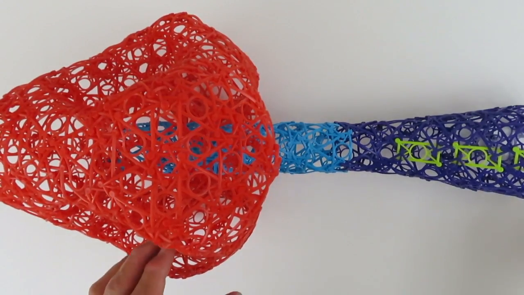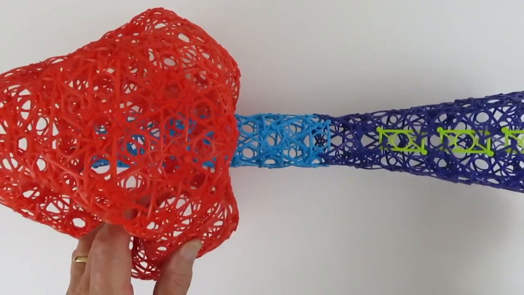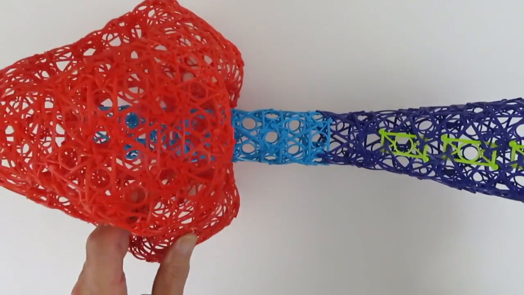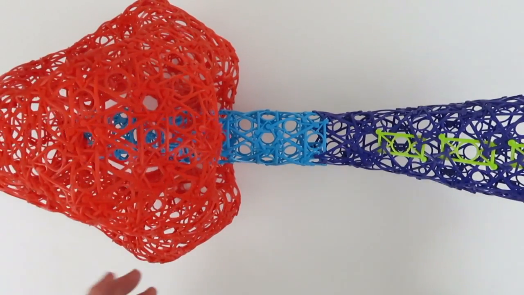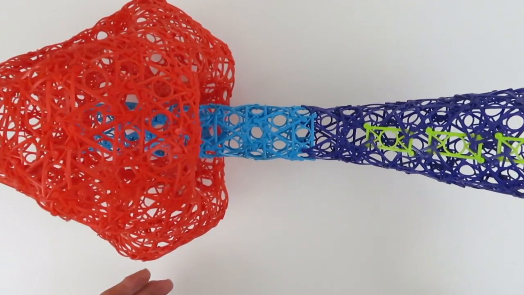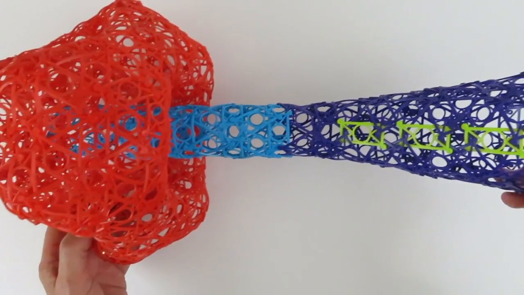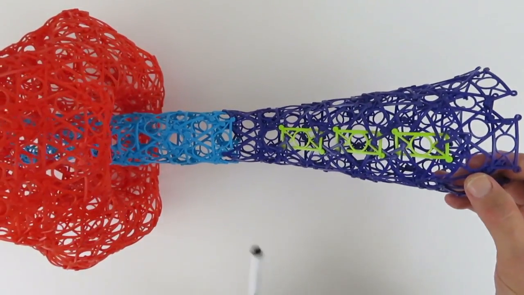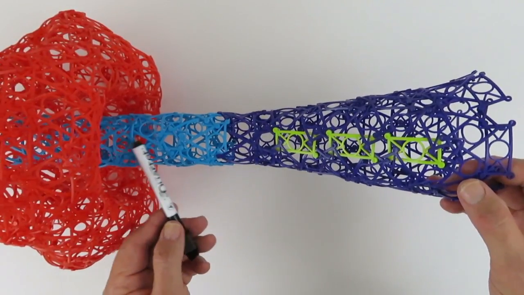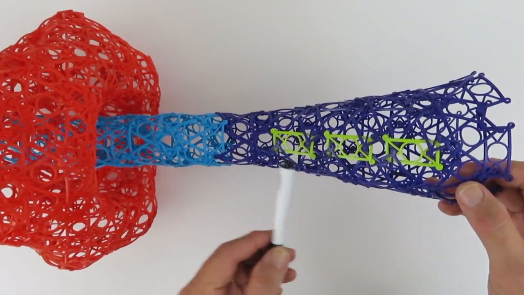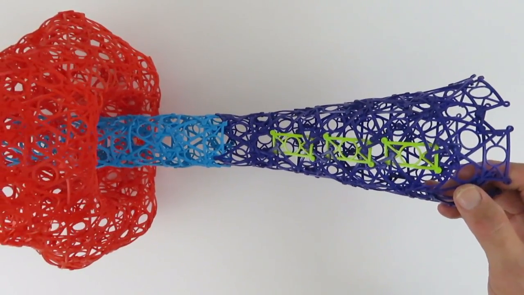So this shows very nicely how you can just concatenate these different features together. So here's the new and improved head. We can now think of it as the beginning of a tunnel boring machine. And so I've now attached this fairing to the original 3 pipe here. We could shorten this if we wanted to. You can do anything you want.